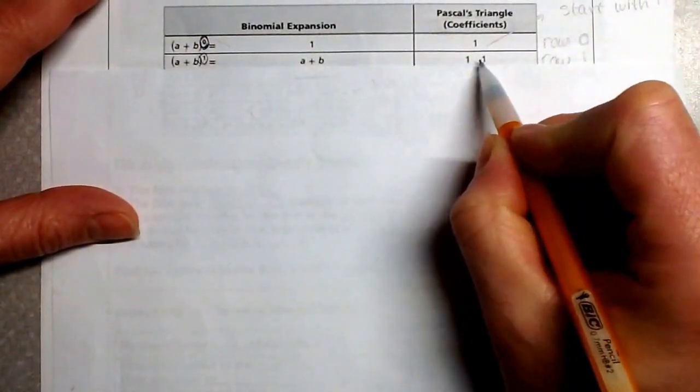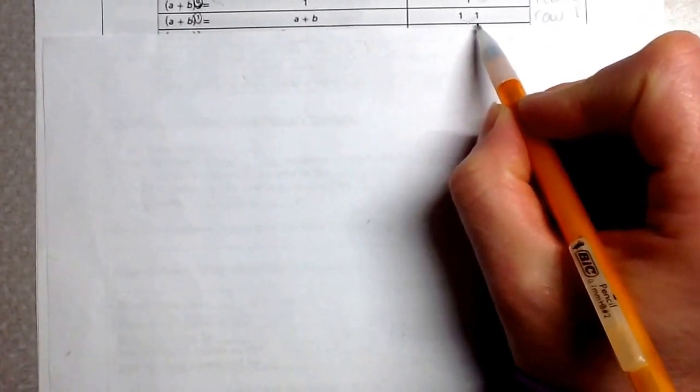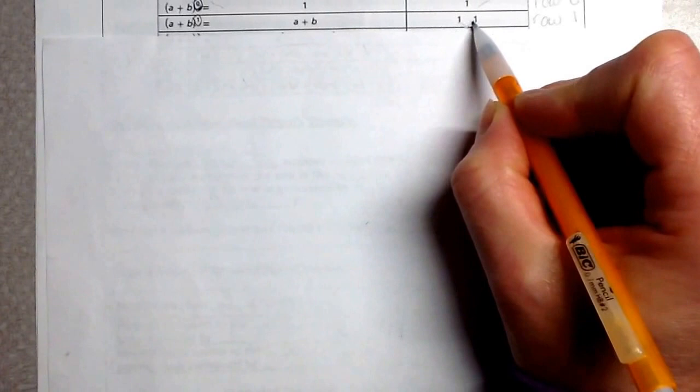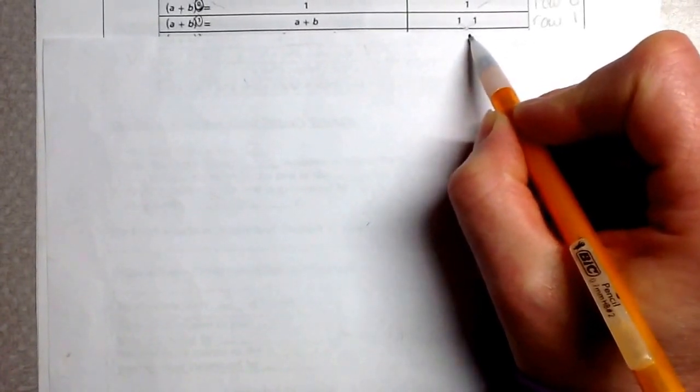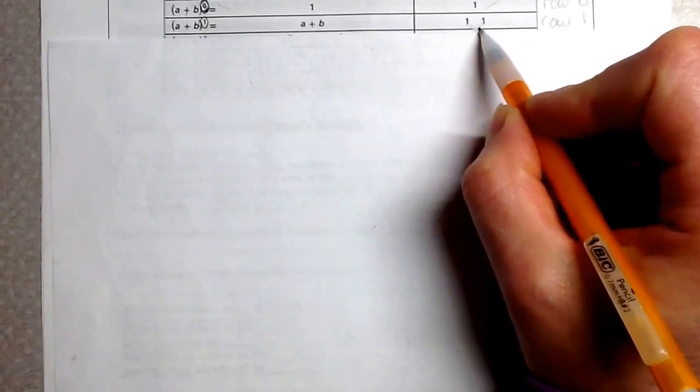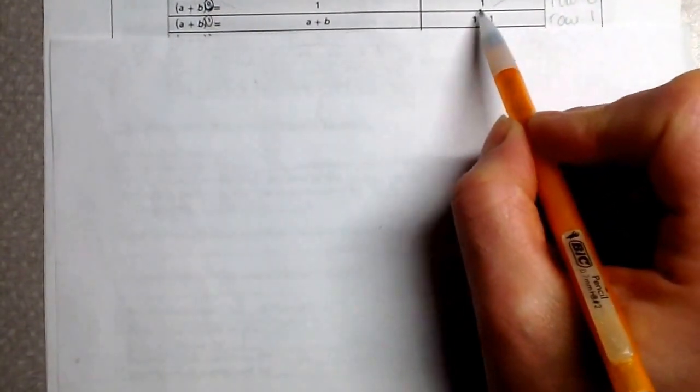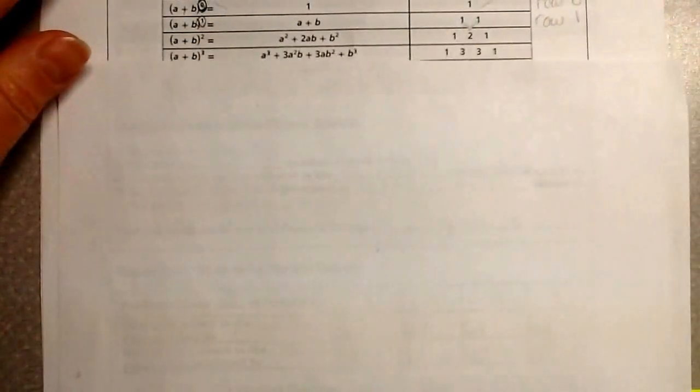And then the next row is 1, 1. Now after you write those first 2 rows, then you just take the 2 numbers, add them together on a diagonal, and that will give you the number that's below them diagonally. Now in addition to that, every row starts and ends with 1.